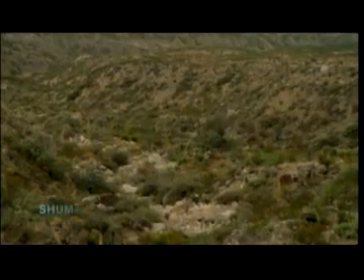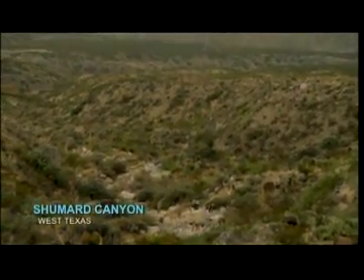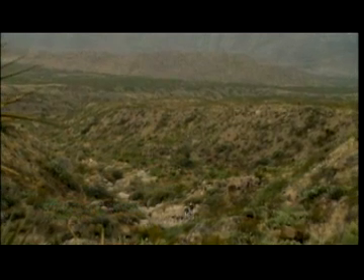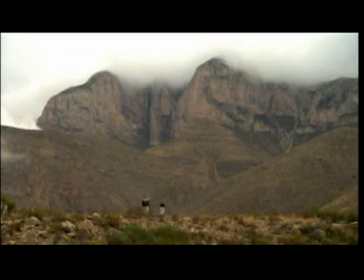The Permian Basin in the Guadalupe Mountains of far west Texas was once the bottom of an ancient ocean. Today, it's one of the most studied marine areas on the planet.